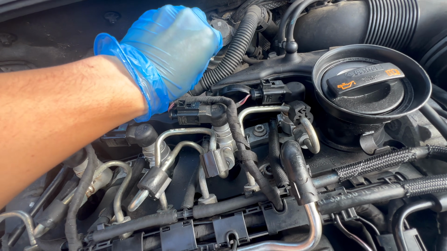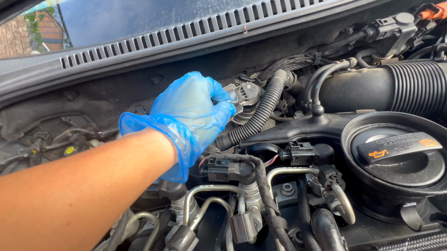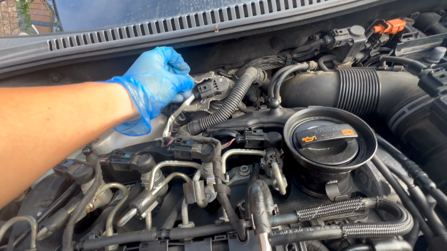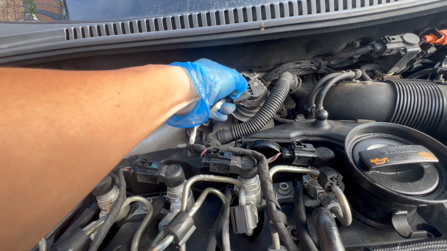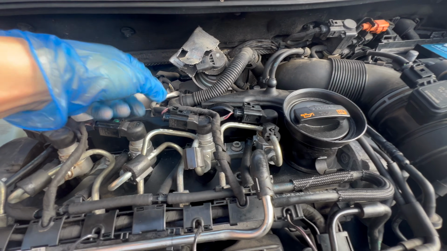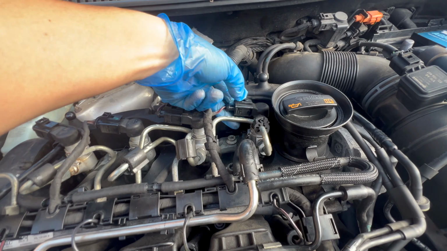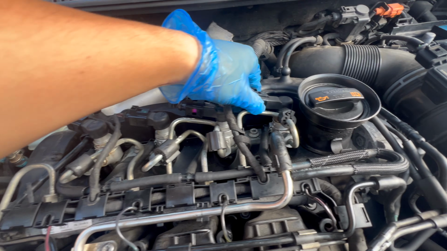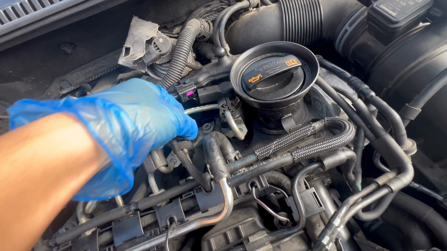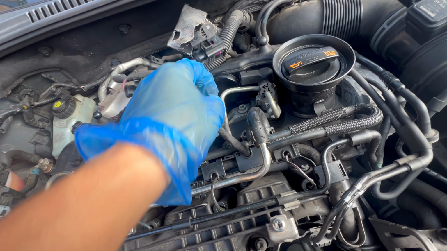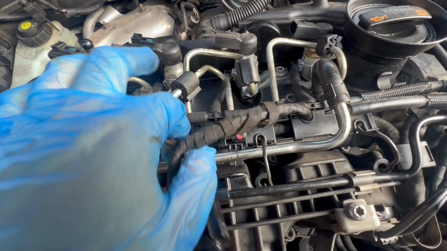So there's this turbo actuator, which is in the way as well. So we'll unplug that as well. That one first. Injector 4, injector 3, and there's a clip. Okay, so get rid of that.